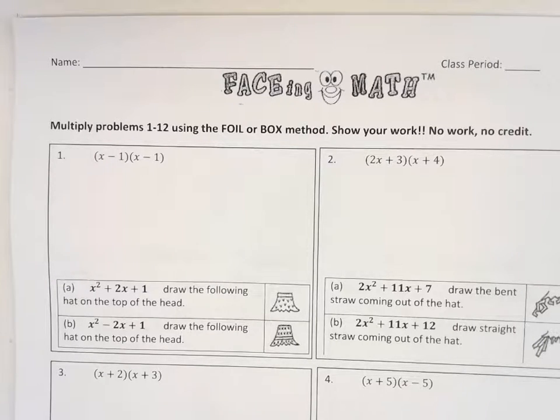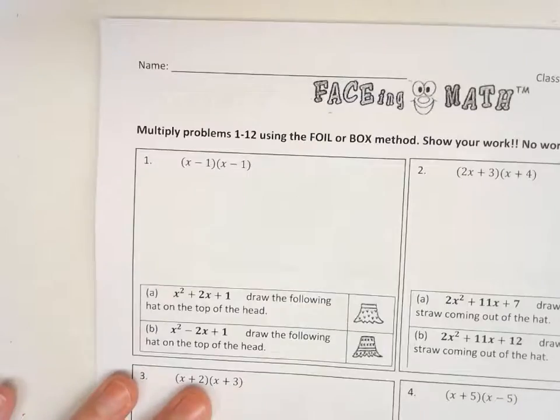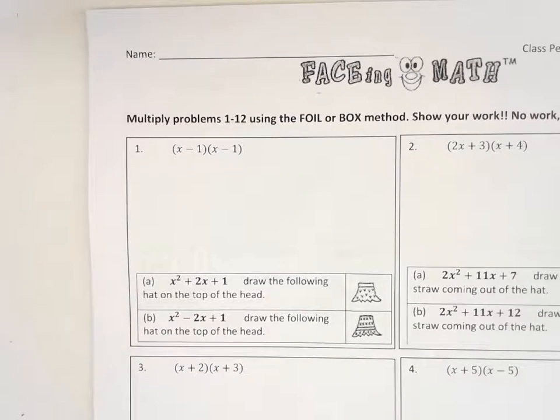Alright, you're going to be working on a facing math assignment that has to do with foiling and factoring. Now this isn't just a random assignment. We are actually going to be starting foiling and factoring again very soon, so you need to remember how to do it. Now I'm going to do a few examples with you just in case you don't remember.